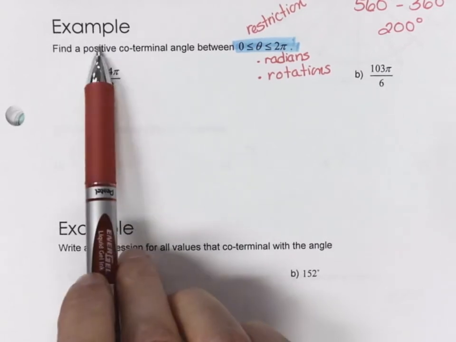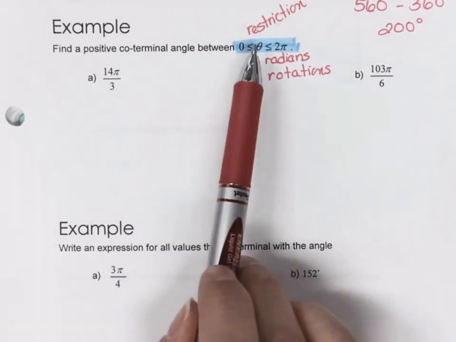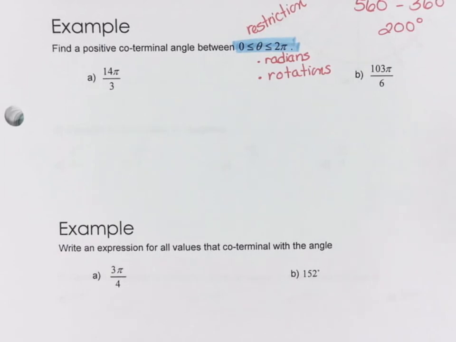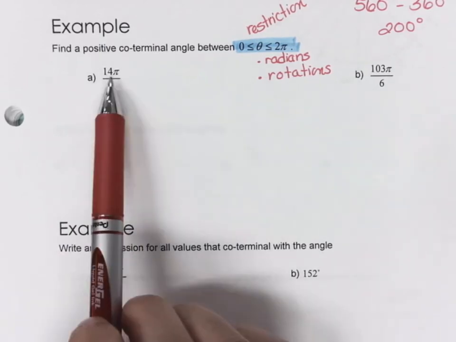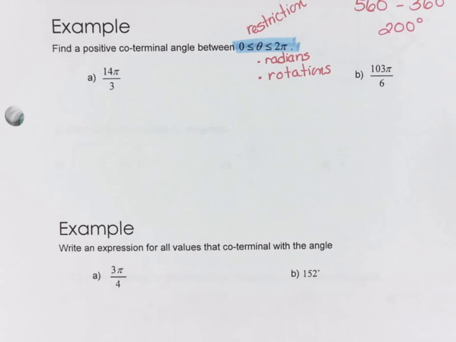Okay, let's keep going with this. I want a positive coterminal angle, so it has to be inside that full rotation. Do you guys agree that that is greater than a full rotation? What's 14 divided by 3? Let's see how good you are at changing from improper to mixed. 4 and 2/3, people. 4 2/3. It's okay, we'll work on some fraction work here.